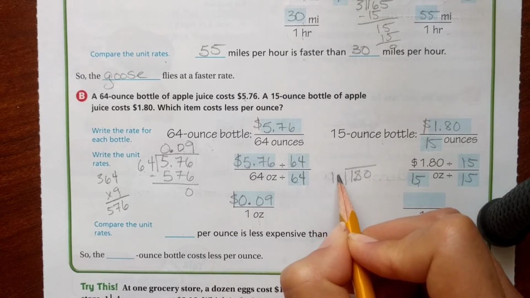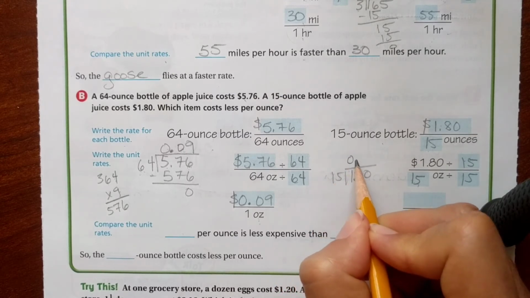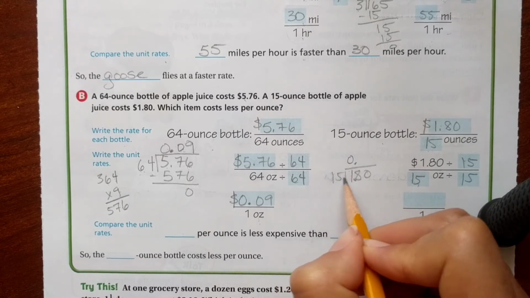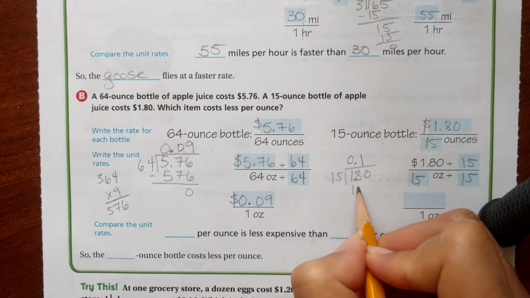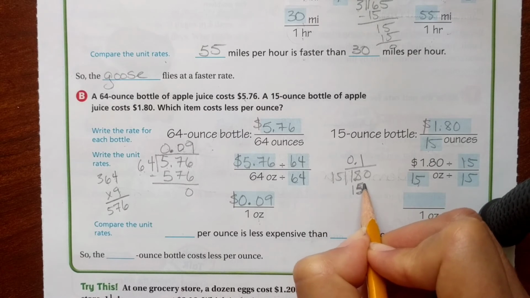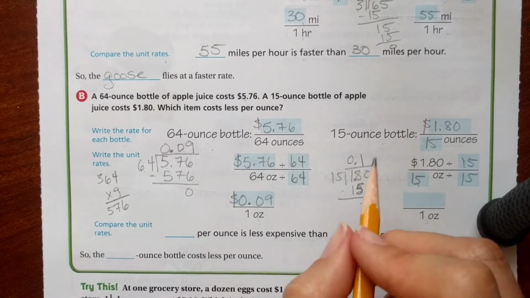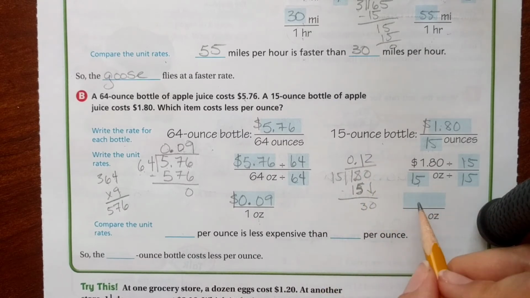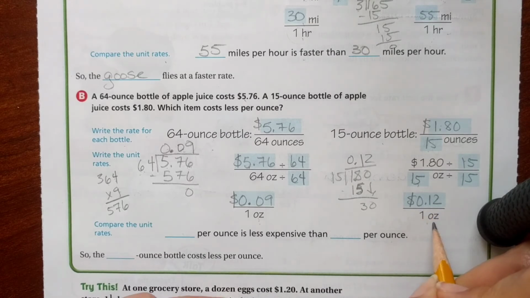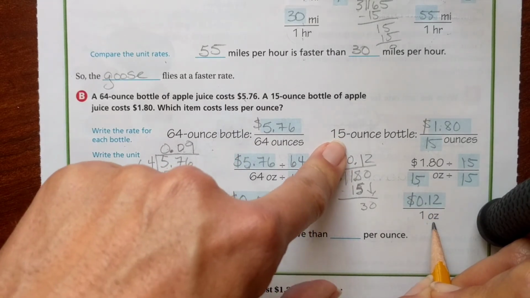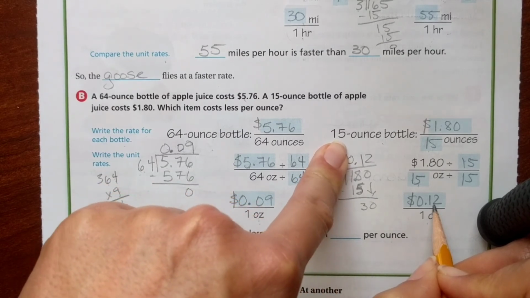Again, a little margin work. 0, it doesn't go into 1. 15 goes into 18 one time. Whoops. My brain got ahead there. 15 goes into 30 twice. So if I buy the 15-ounce bottle, 1 ounce will cost me 12 cents.